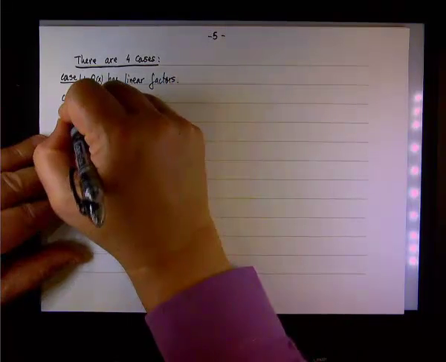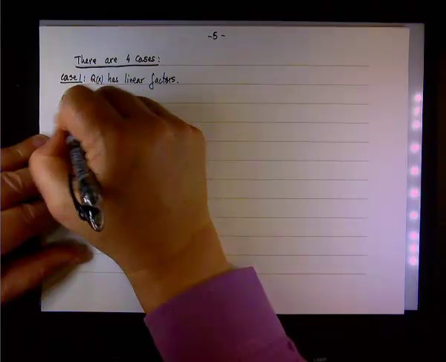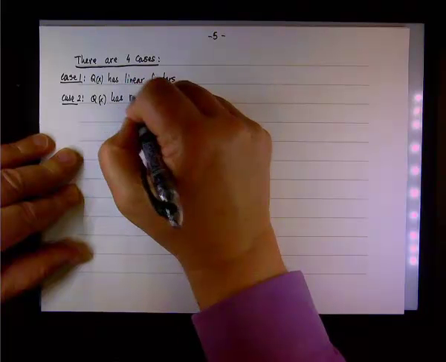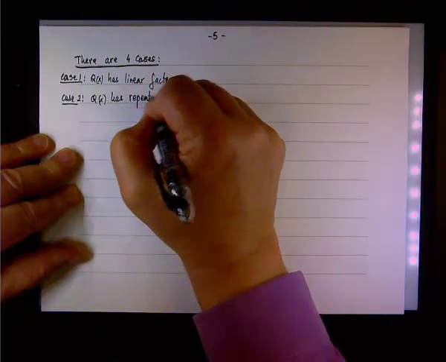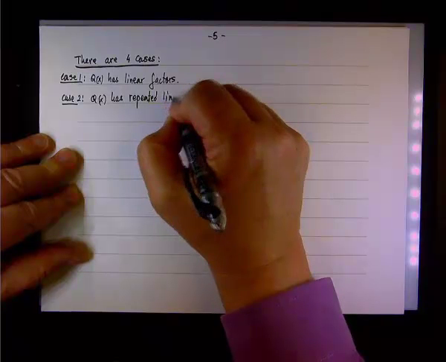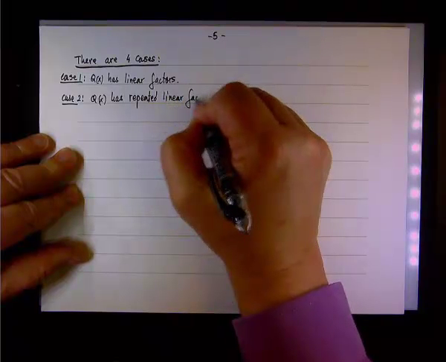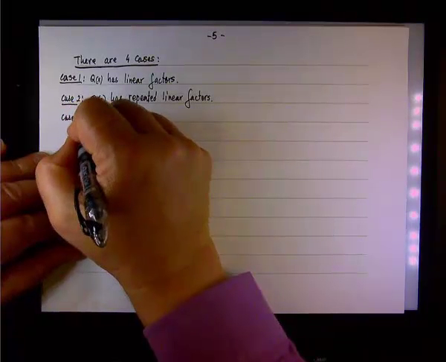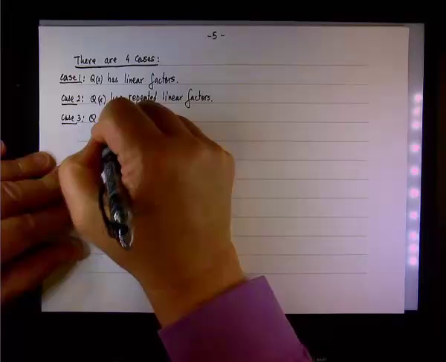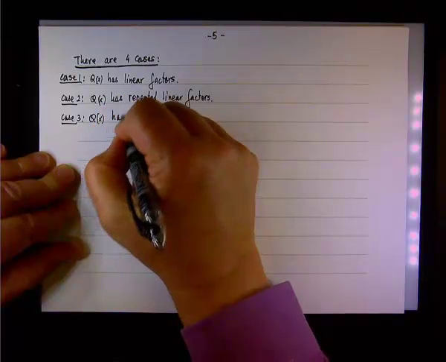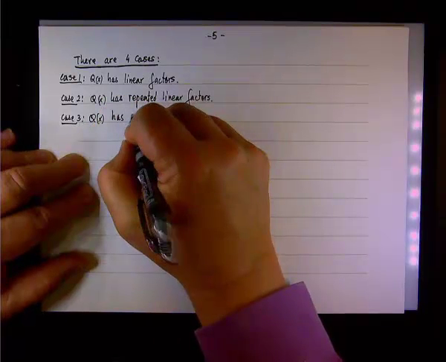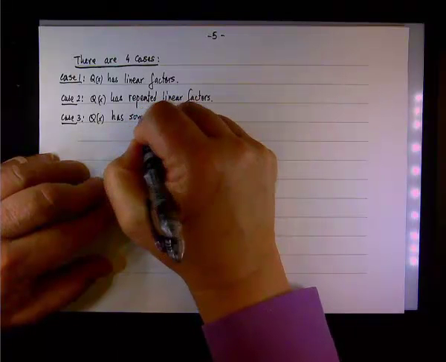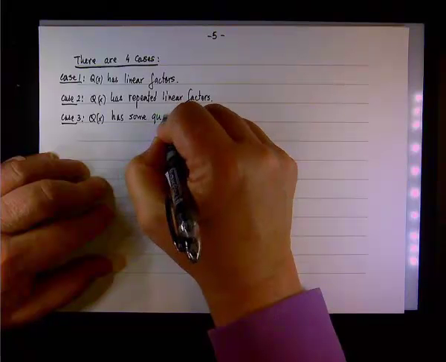Okay, case 2, Q of x has repeated linear factors. Case 3, Q of x has some quadratic factors.